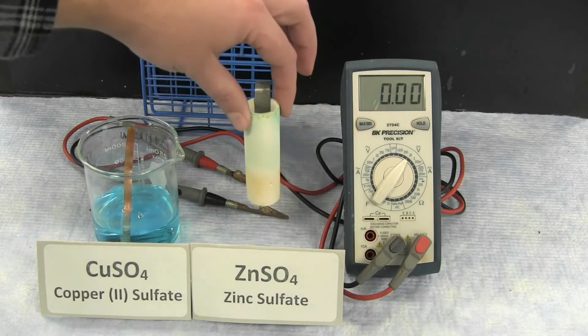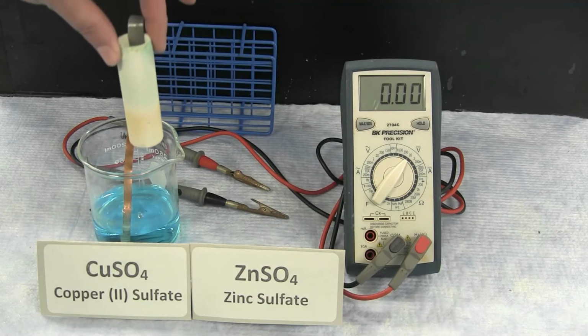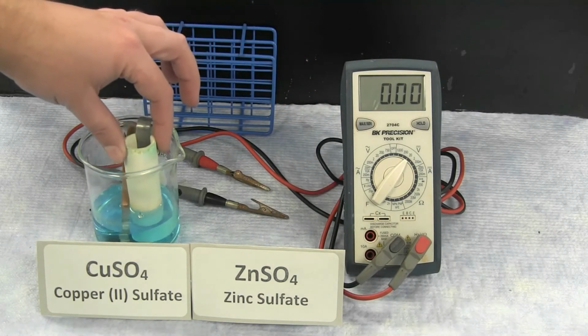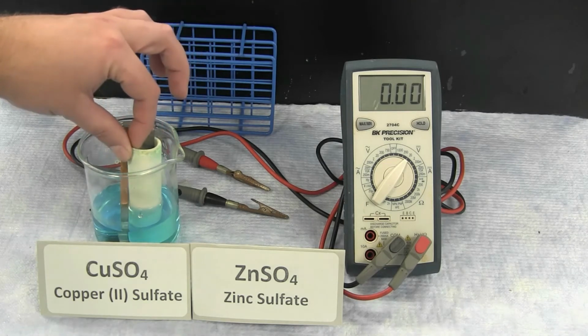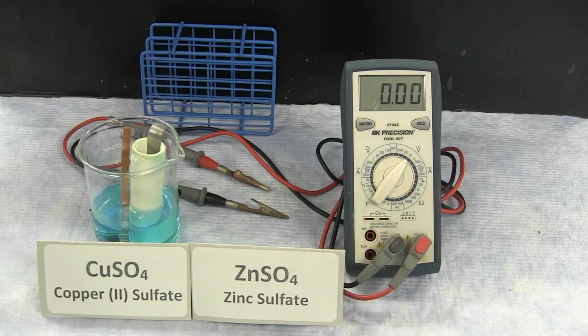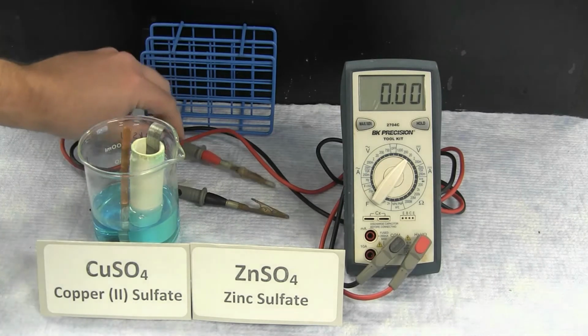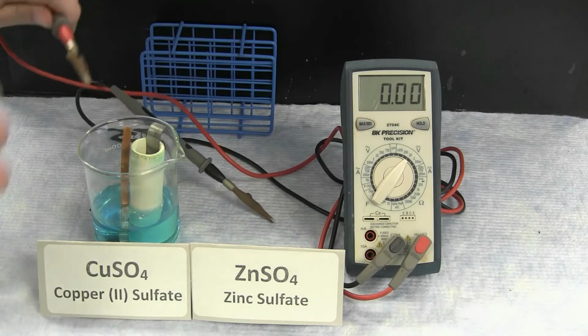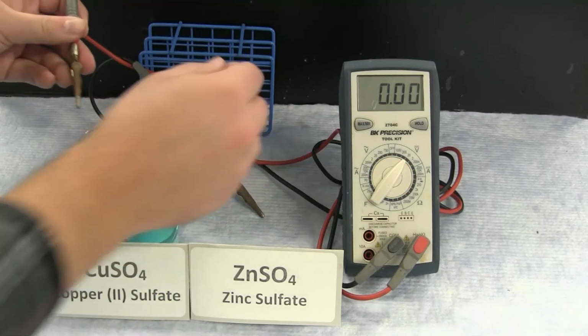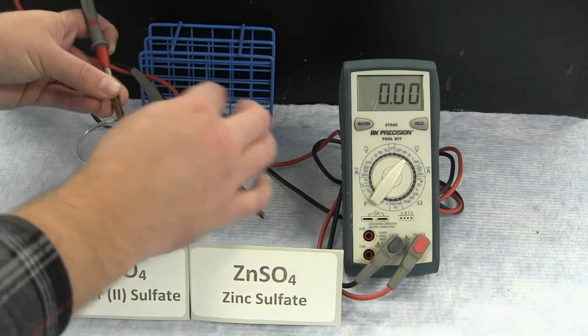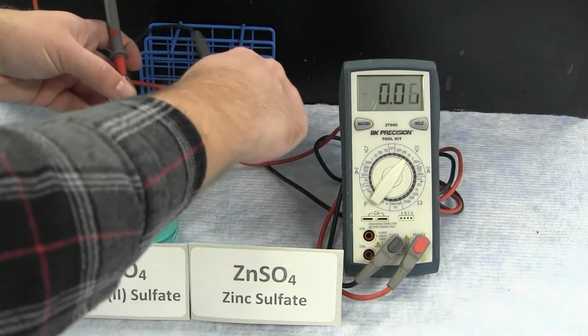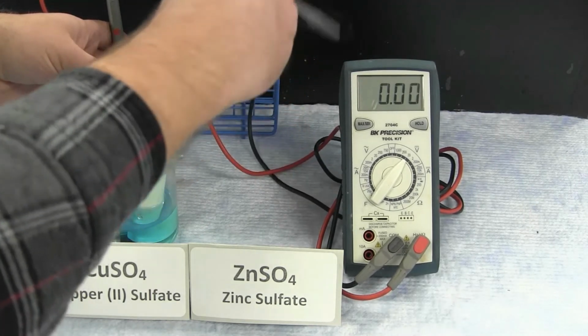The porous porcelain cup is placed inside the copper sulfate solution. The porcelain cup is porous enough to allow for ions to pass through. The voltmeter can then be attached to both the copper electrode and the zinc electrode.